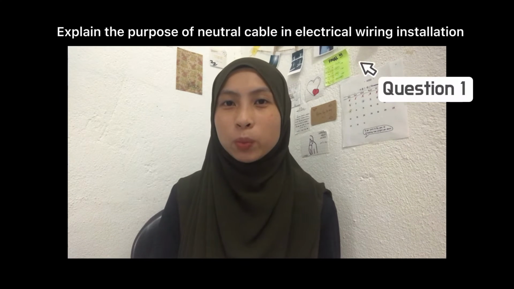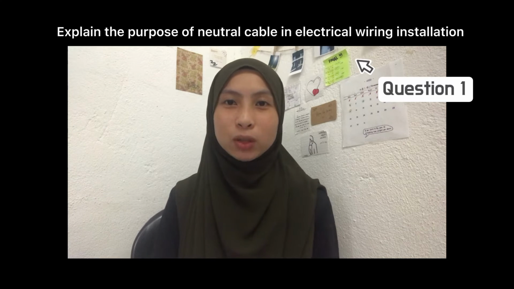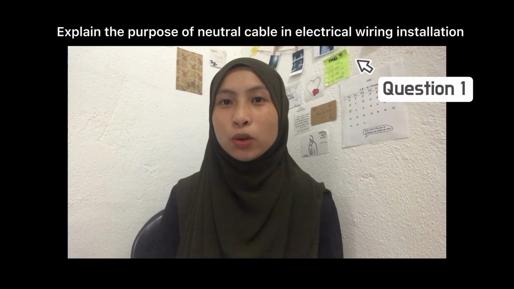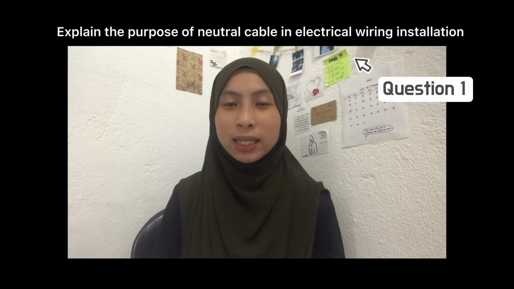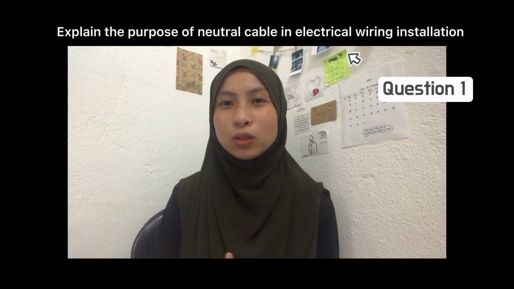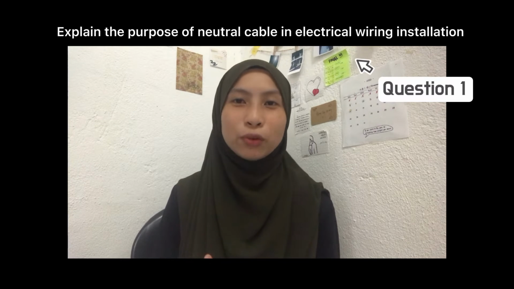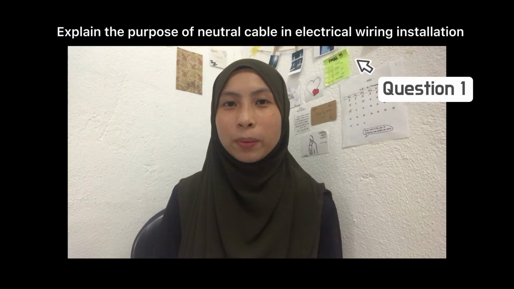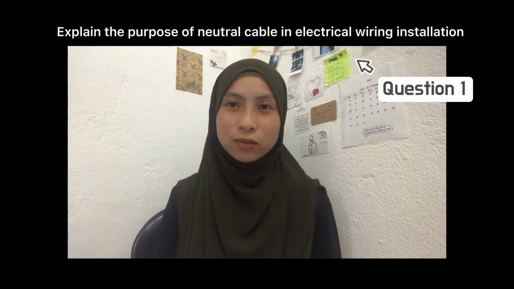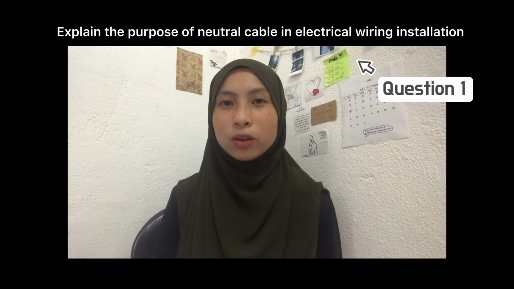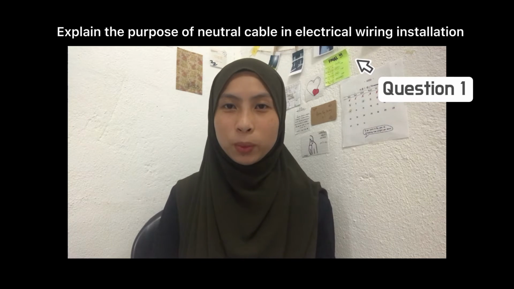First, explain the purpose of neutral cable in electrical wiring installation. So, neutral wire is a current carrying conductor that brings current back to the power source to establish control over the voltage. Usually identified by its white color, it takes the unused electricity back to the transformer. Doing so allows the conductor's power to alternate and makes the circle of the electrical transmission complete.